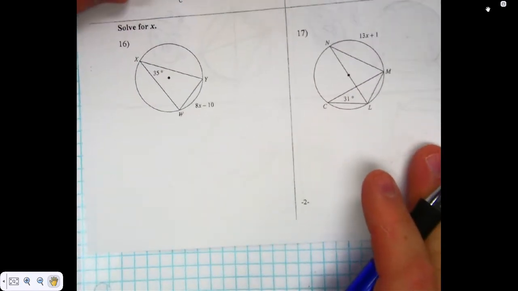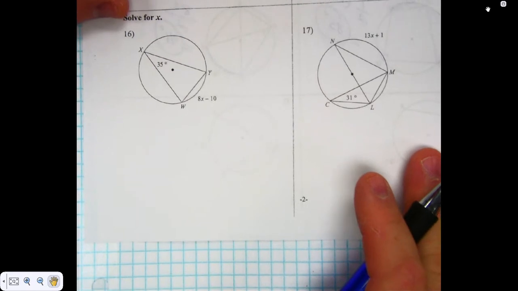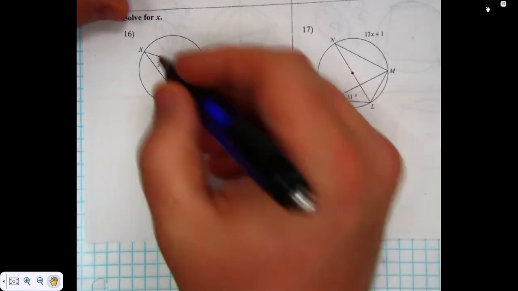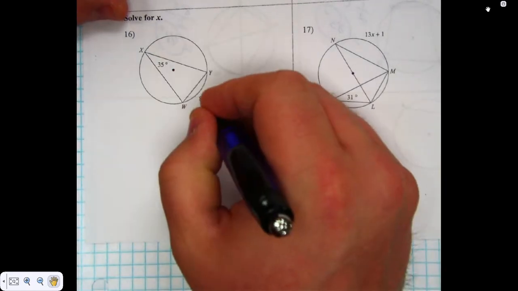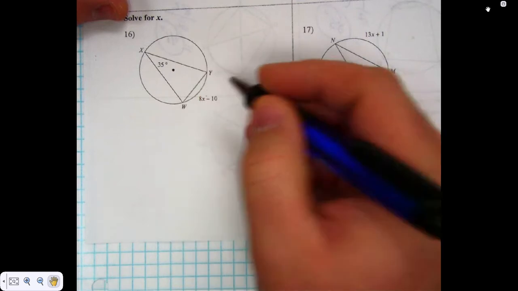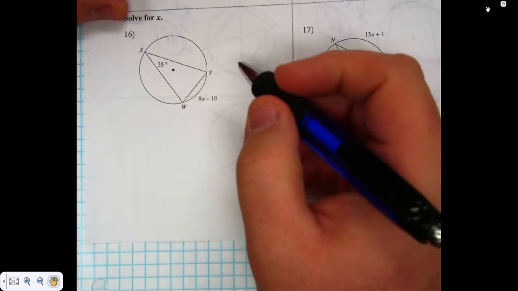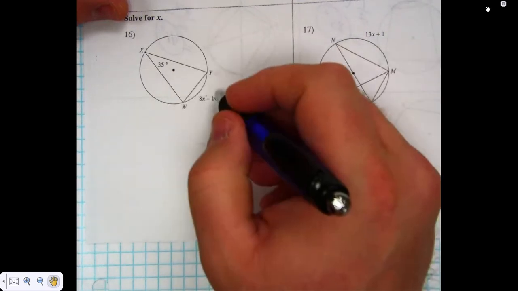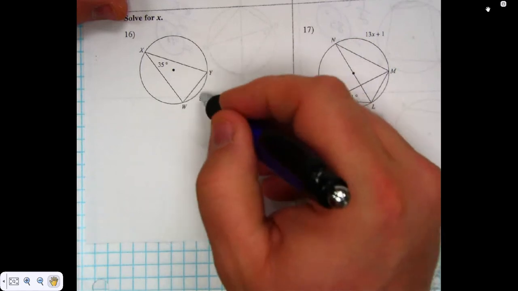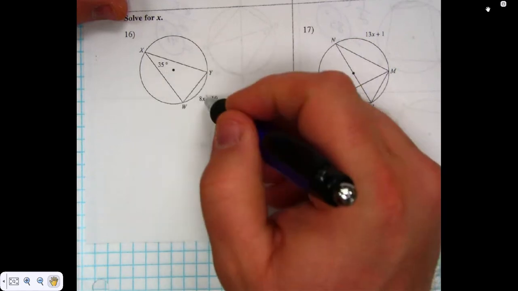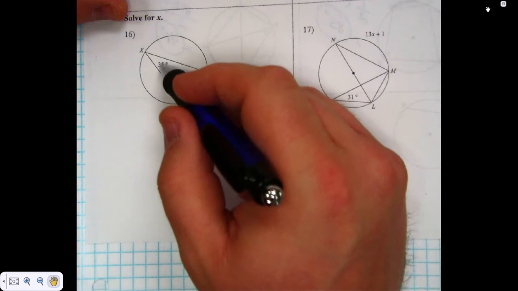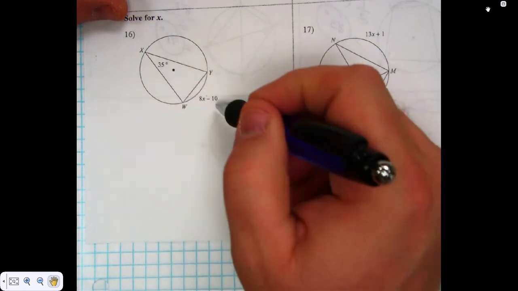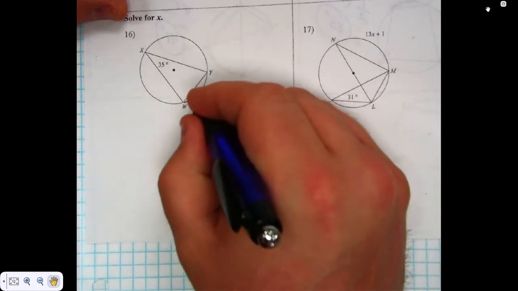Now, here's where you're going to run into the ones like number 16. They want you to solve for x. So you've got to relate this to this. You can look at it two ways. You can look at the measure of this arc, that this is what? Half of it? Agreed? Or you can look at it the other way around, that if you double the inscribed angle, you'll get what? The arc it intercepts. Isn't this the arc it intercepts?